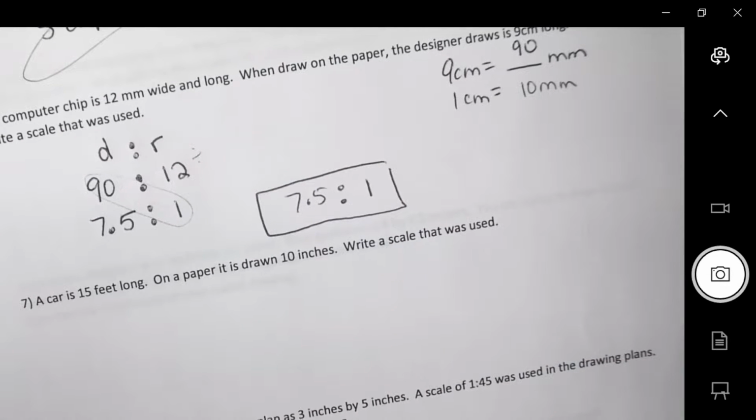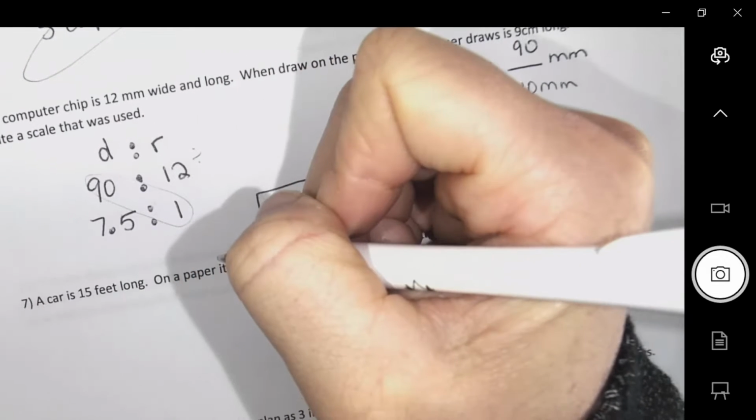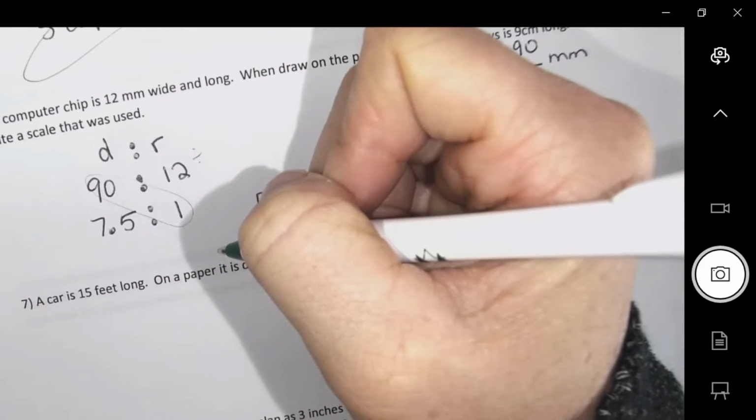Okay, and when it's written in that way, it means the real life object is small, right? Diagram to real. Always, yeah. How come there's a 1 under the 12? Because you have to change either the 90 or the 12 to 1. Oh, okay. And the rule is the smaller one will go to a 1.